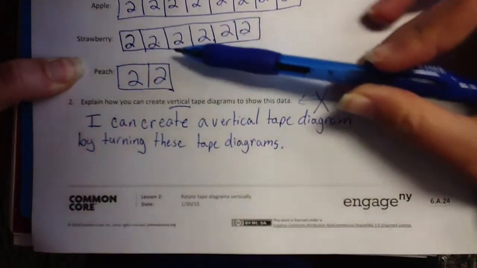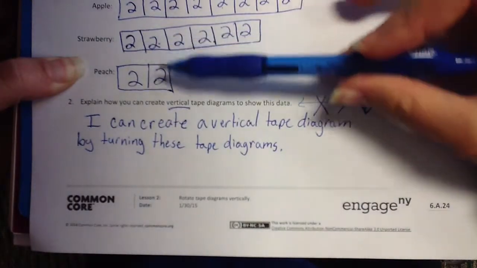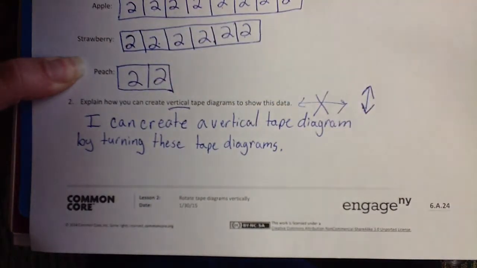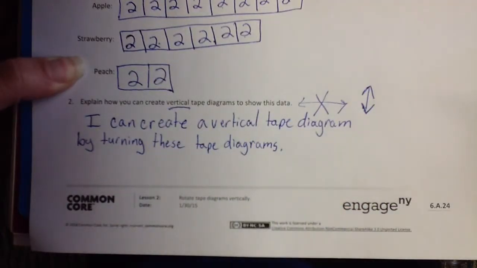It's really important too, I didn't talk about this when we did our first set of tape diagrams, but it's important that you make your boxes as close to the same size as possible, otherwise that'll make your vertical tape diagrams a little off.